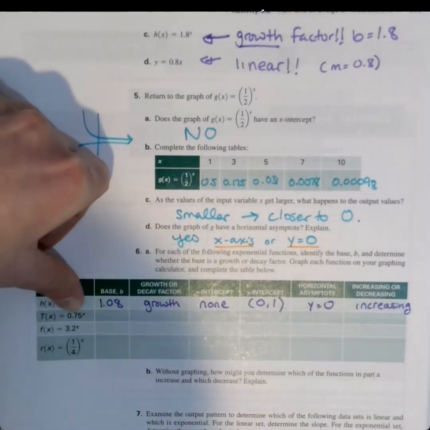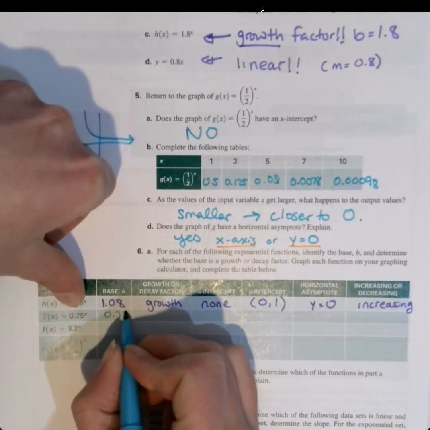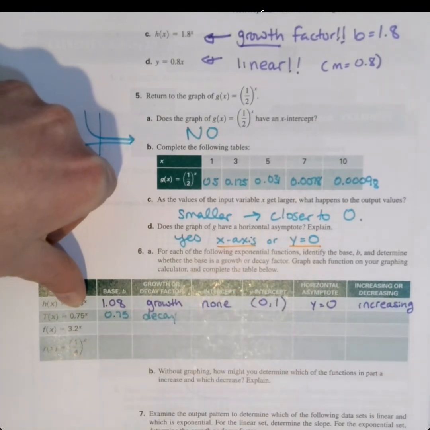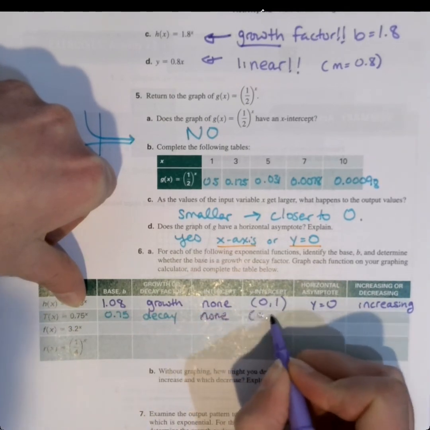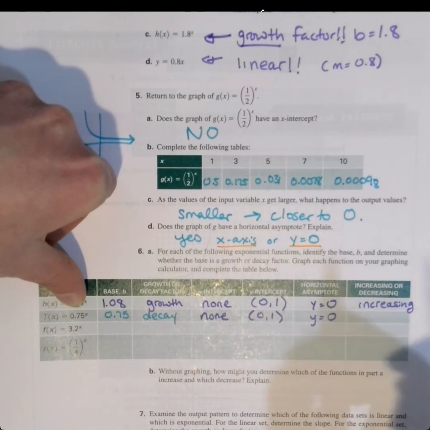So for the next one, I'm going to do the things that are the same. Well, I guess I'll do everything, but I'm going to color code them. Okay, so the base is 0.75 for this one. That's smaller than 1, so this is a decay factor. There's still no x-intercept. The y-intercept is still (0, 1). The horizontal asymptote is still y equals 0, but this function is decreasing.